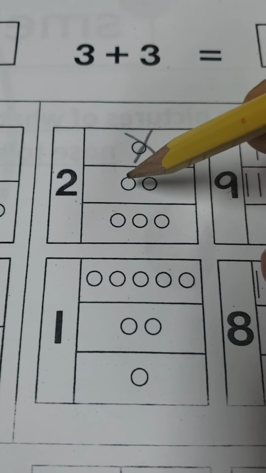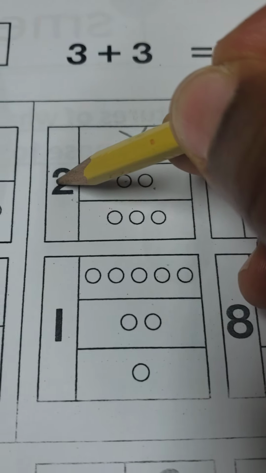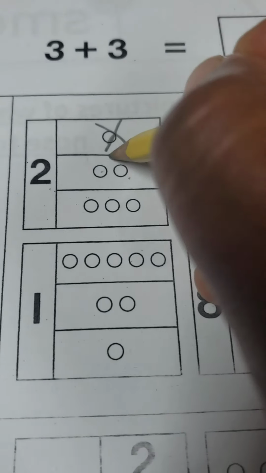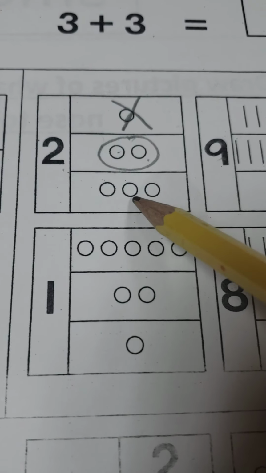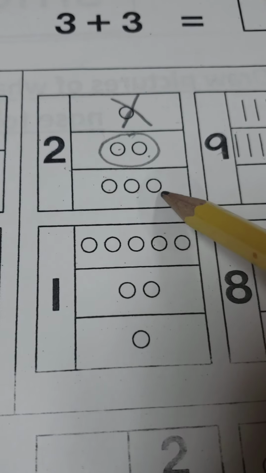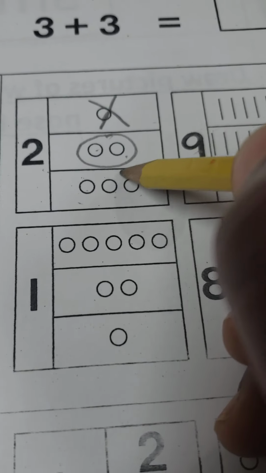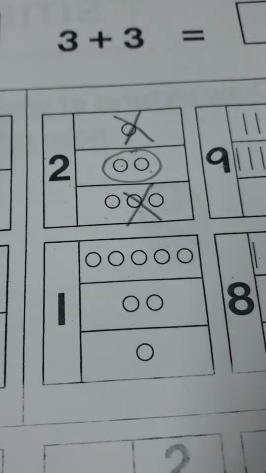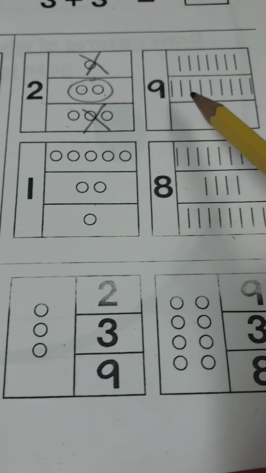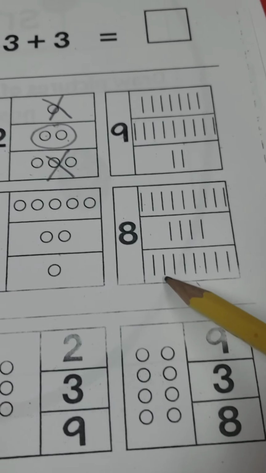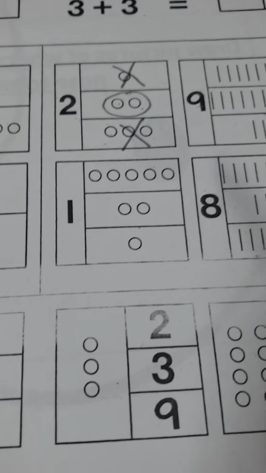Let's see. Next one. 1, 2. Does it correspond with this? Yes, this is 2. I am going to circle it. Now let me count the next one to make sure. 1, 2, 3. Is this 2? No, it is 3. So it is not part of our answer. So the same thing applicable to all the rest. All you need to do is just to count the object that matches the numbers given.